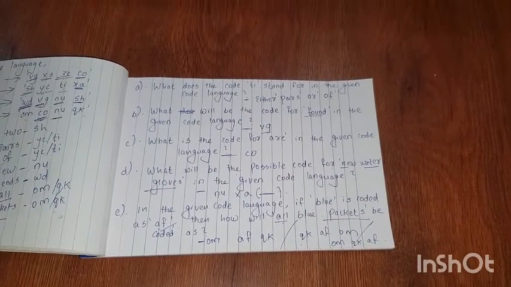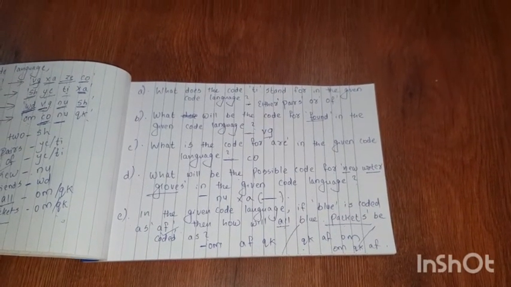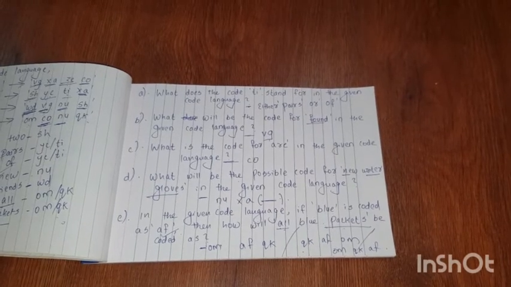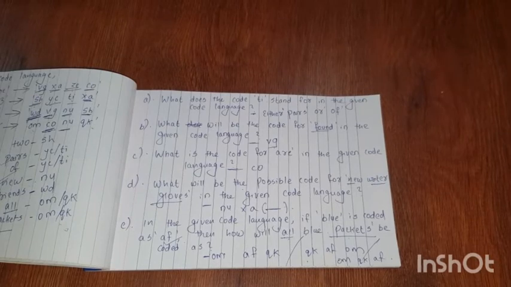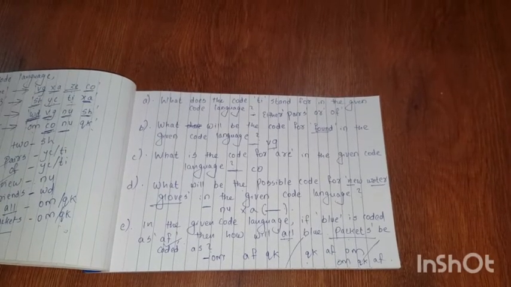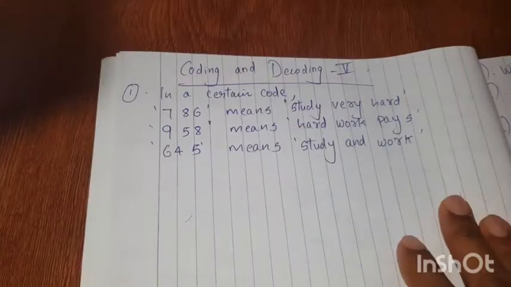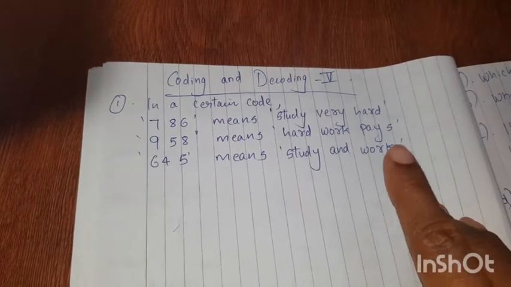I hope you clearly understood this type of coding and decoding. Practice more questions from this type of coding and decoding because it's a sure question from this pattern. And now going to the fifth type of coding and decoding.